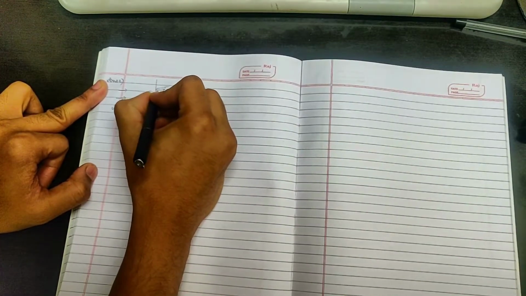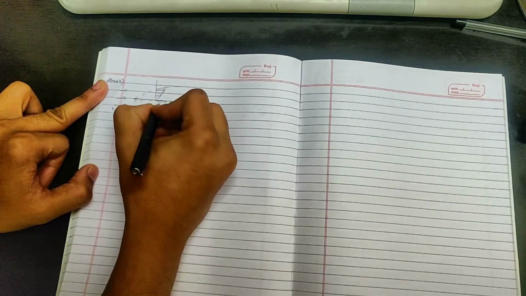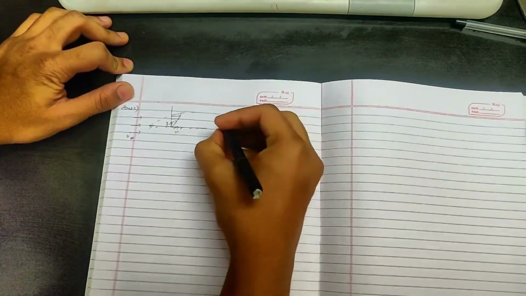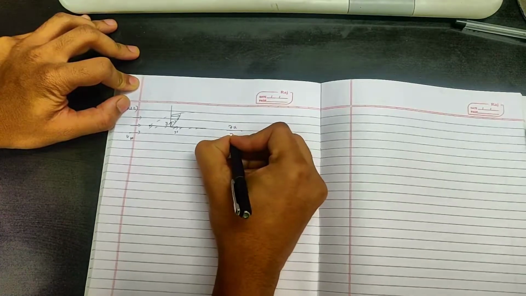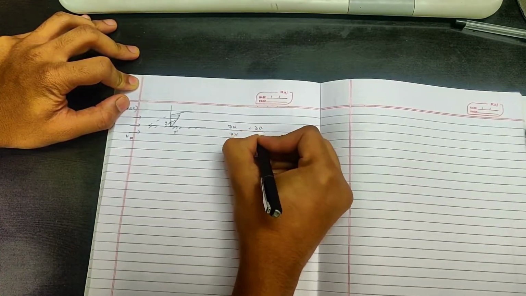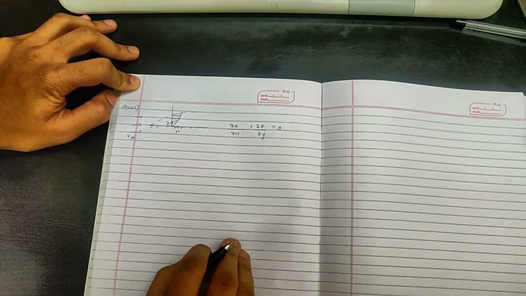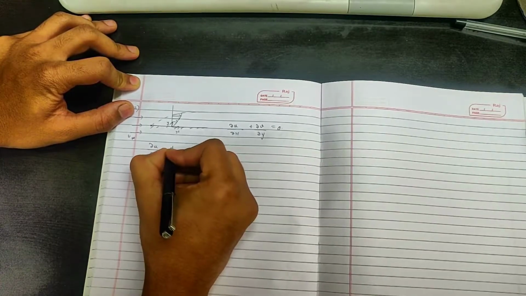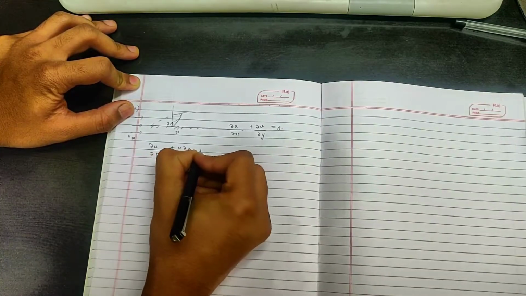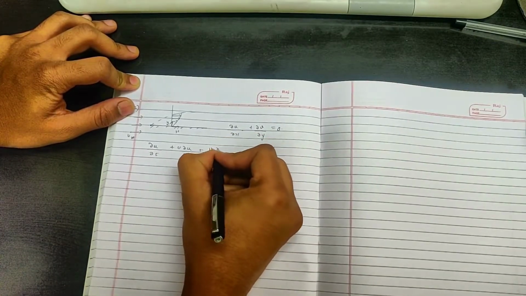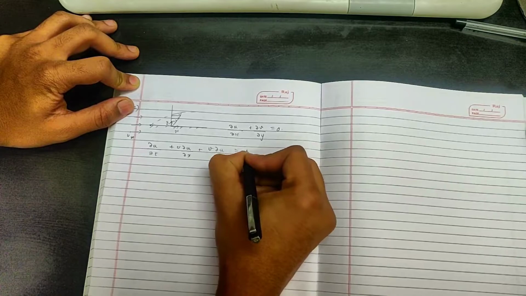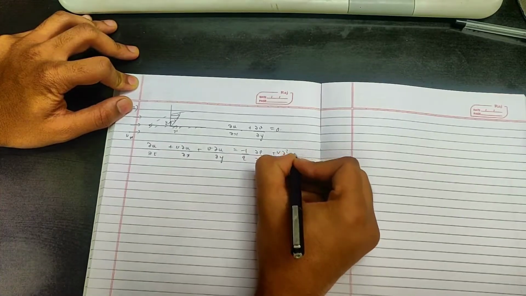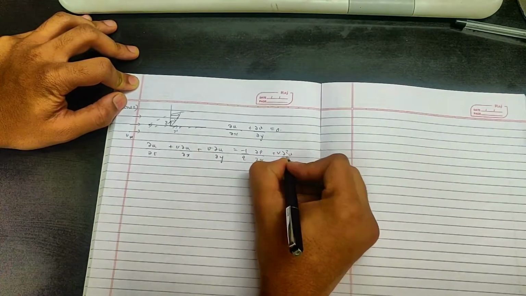We consider a point and the growth of the boundary layer in it, and we will start by writing the 2D Navier-Stokes equation. So for the continuity equation, we have del u by del x plus del v by del y is equal to 0, and for the x momentum equation, we will write del u by del t plus u del u by del x plus v del u by del y is minus 1 upon rho del p by del x plus nu del 2 u by del y square.